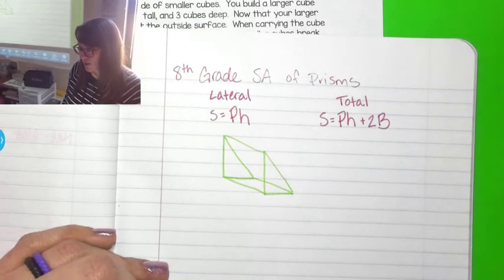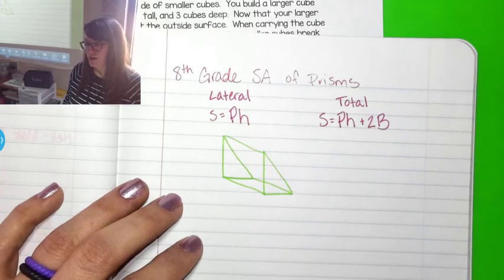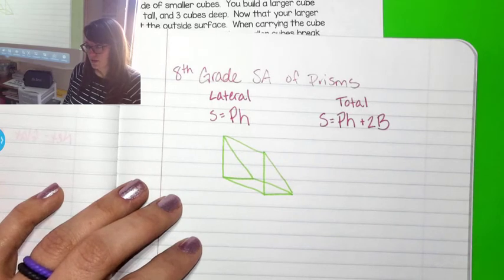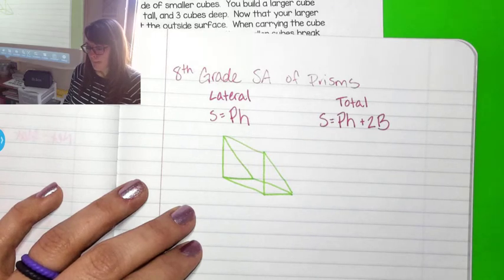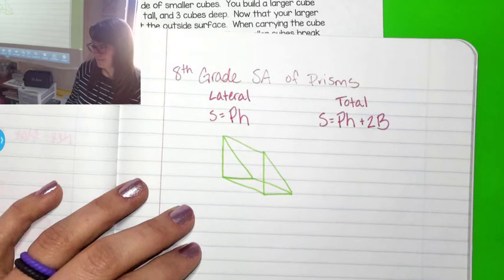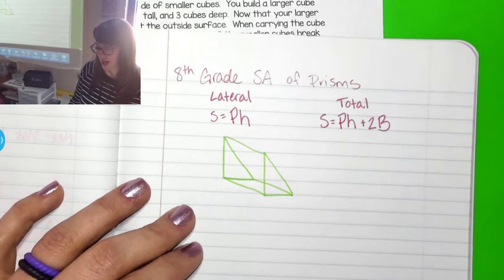So the tricky part about a triangular prism is always the bases. What is the base of a triangular prism? What was the first word I said? So the bases are triangles.